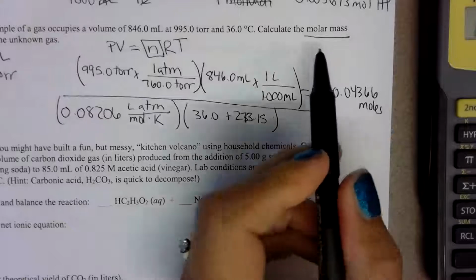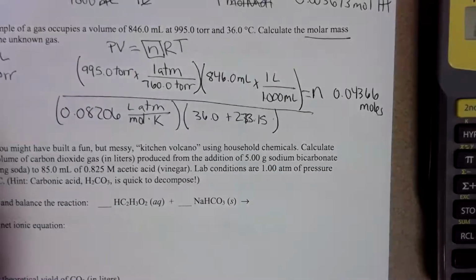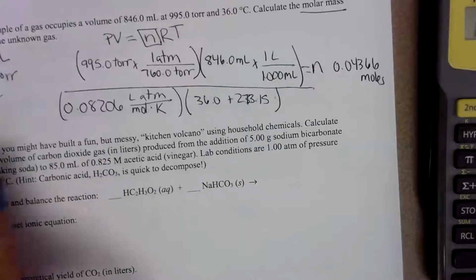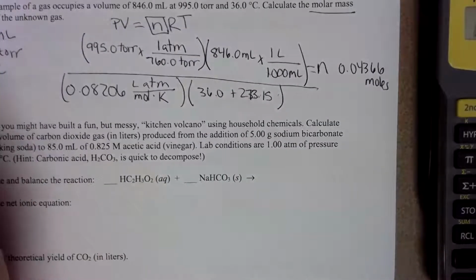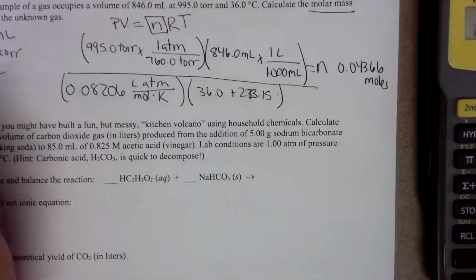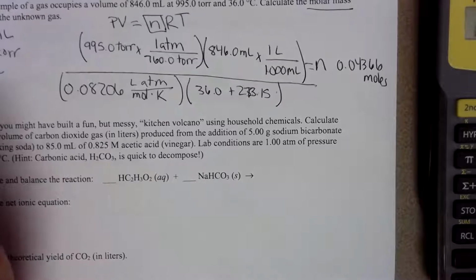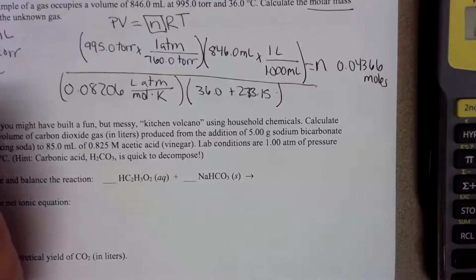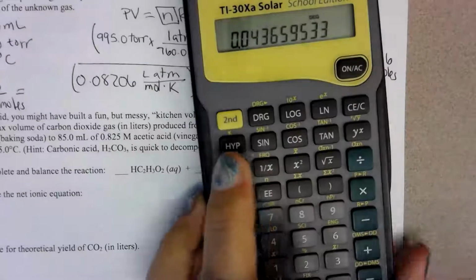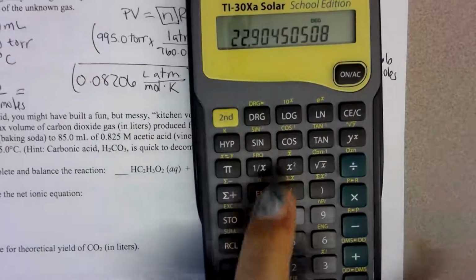From moles, we need to get to molar mass. Remember, molar mass is grams over moles. So we have 3.50 grams of sample and 0.04366 moles. I use my 1 over x key again.